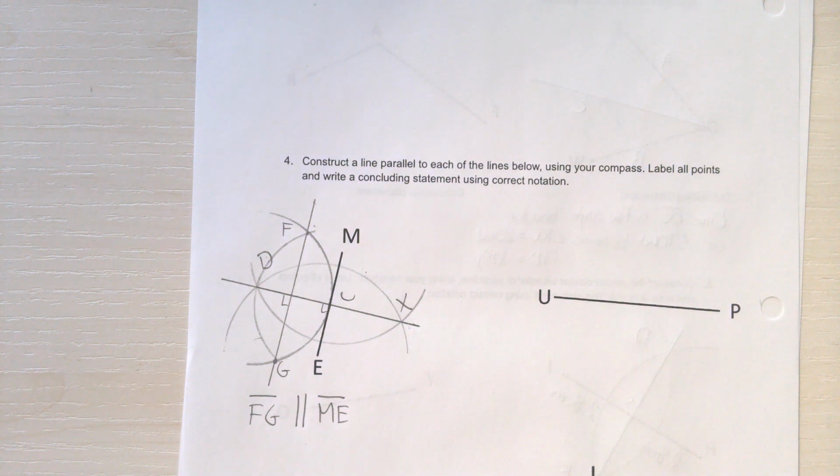So I hope this has helped you with knowing how to do your different geometric constructions and write your concluding statements.